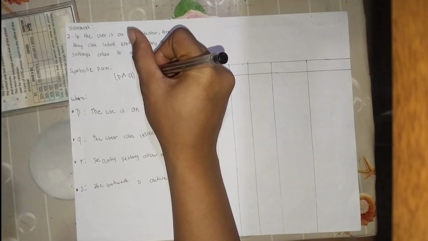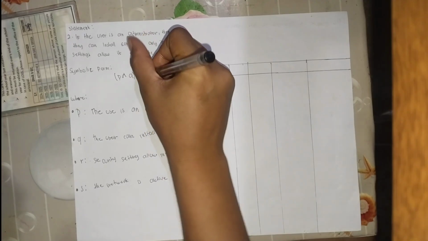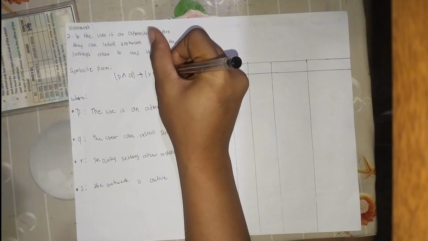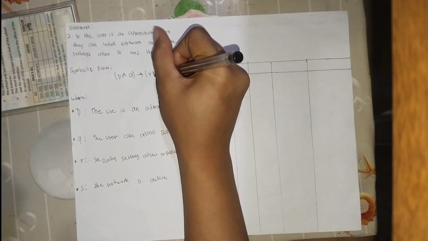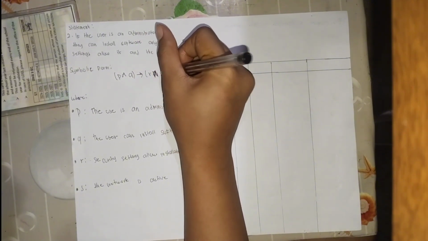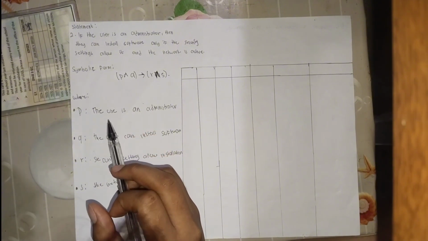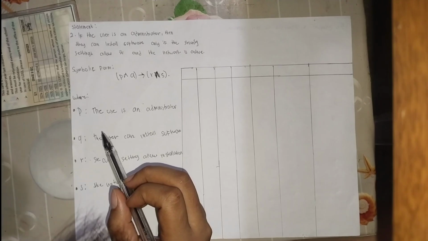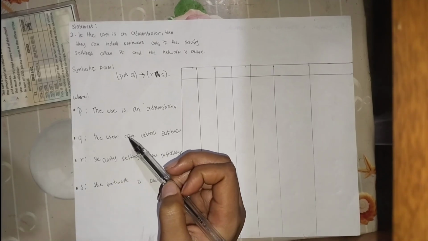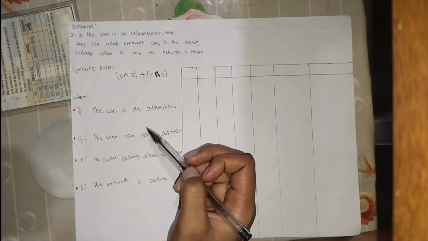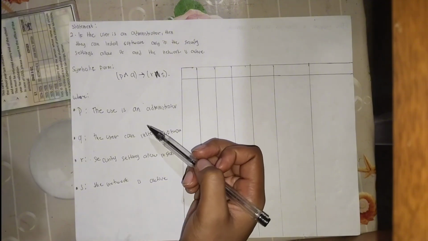P and Q implies R or S. So our symbolic form is P and Q implies R or S. In simpler terms, if a user is an admin and has permission to install software, then the security settings must allow it or the network must be active for the installation to proceed.